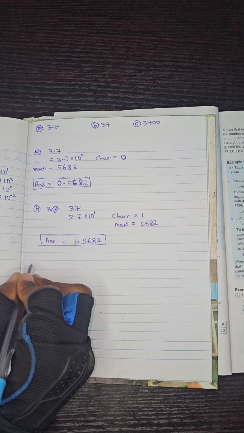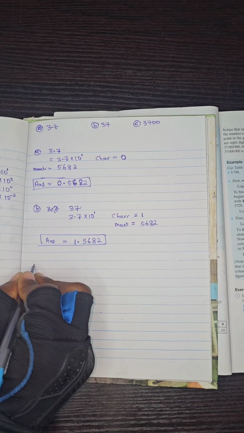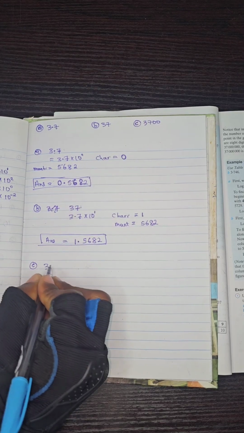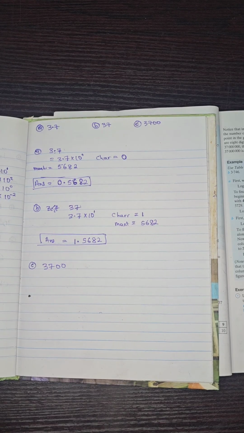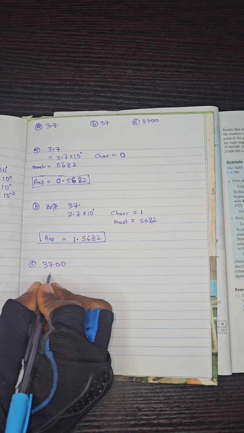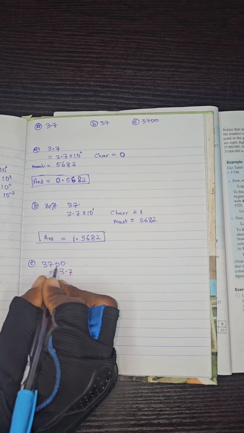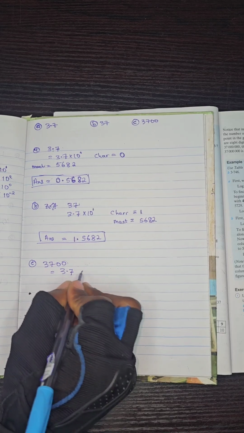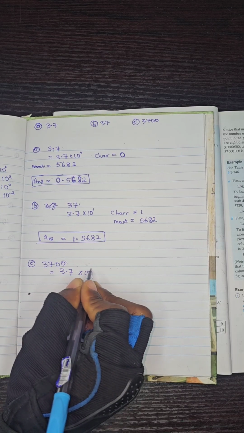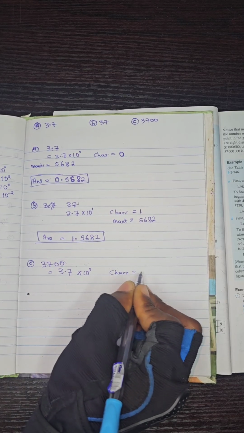Now the third one is C, which is 3700. So convert this to standard form. It will move 1, 2, 3. So standard form will give me 3.7. As I said, you don't write the 0s behind the decimal point. Times 10 raised to the power 3. So my characteristic here is 3.